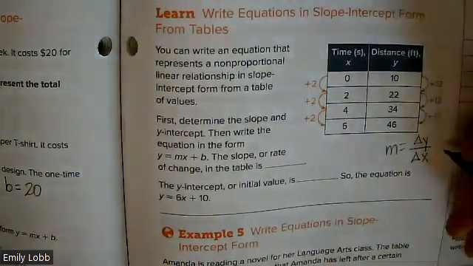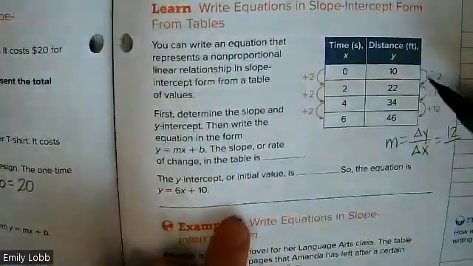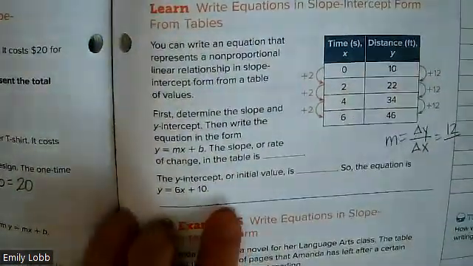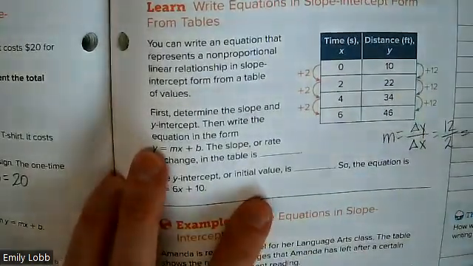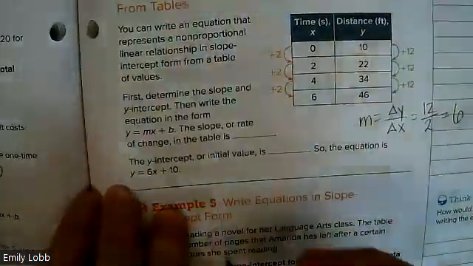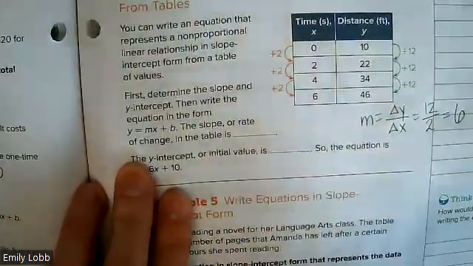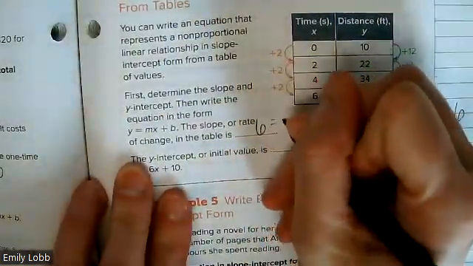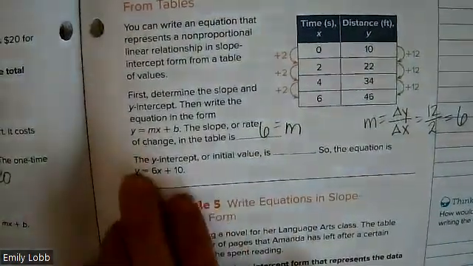So our change in y here is what? 12. Our change in y is 12. What is my change in x? Every time y goes up 12, x goes up 2. What's 12 divided by 2? 6. So isn't that my slope? So the slope or rate of change in the table is 6. 6 is equal to my m. I'm going to need that to write my equation, right?